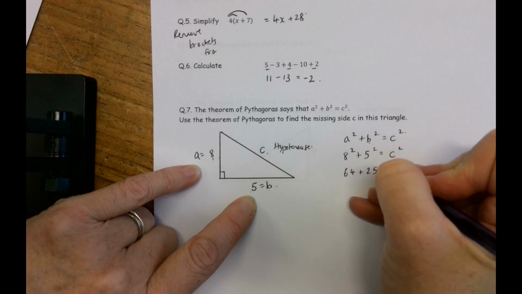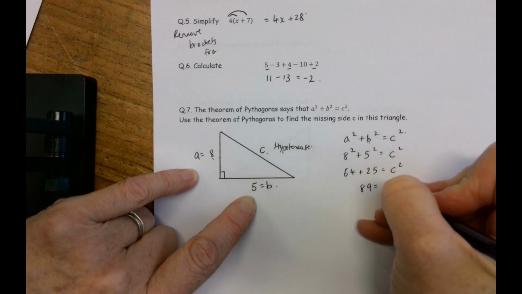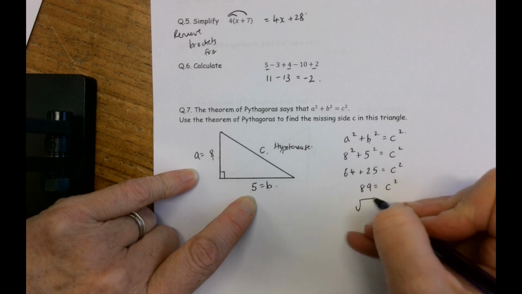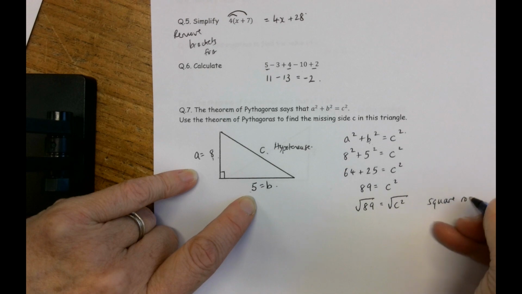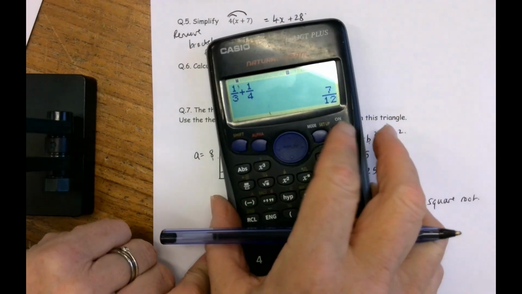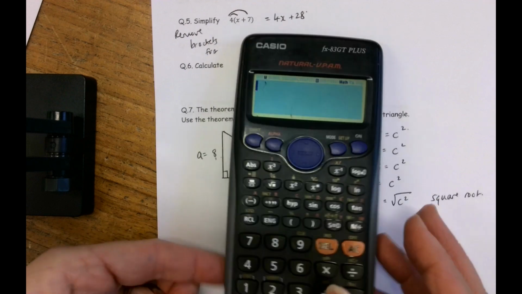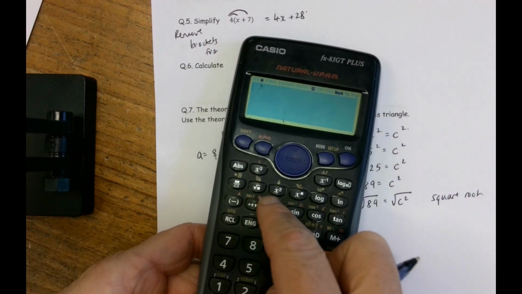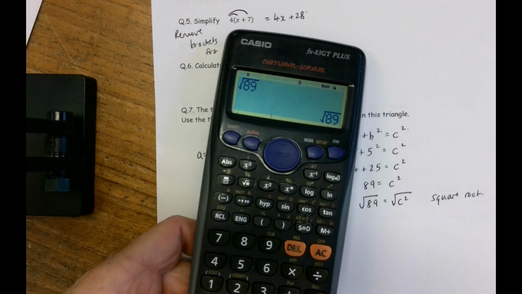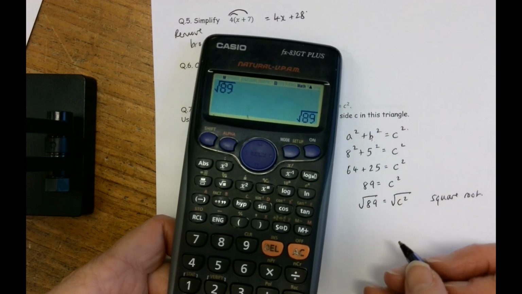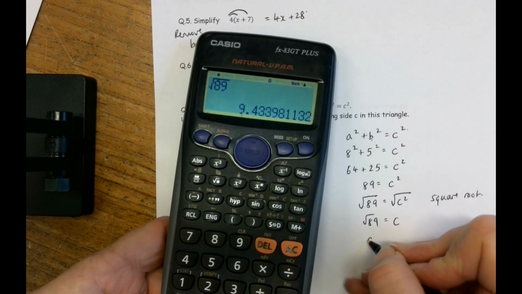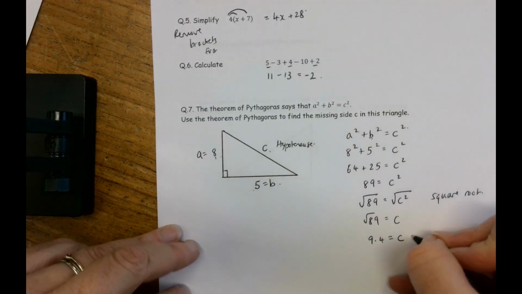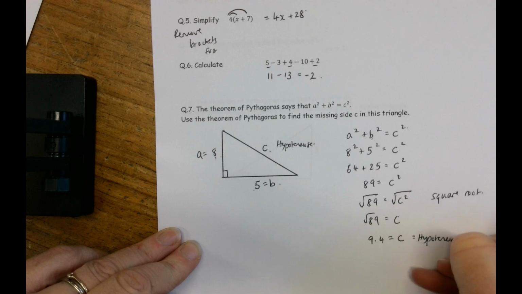64 plus 25 is equal to c squared. 89 is equal to c squared. And remember, this is the weird one where to find out what c is, we have to square root both sides. So in a calculator, the square root is this one here. So the square root of 89 equals, so you can either leave it as the square root of 89, or you can say it's 9.4. Okay, so the hypotenuse length is 9.4.